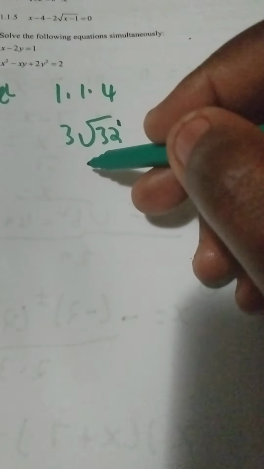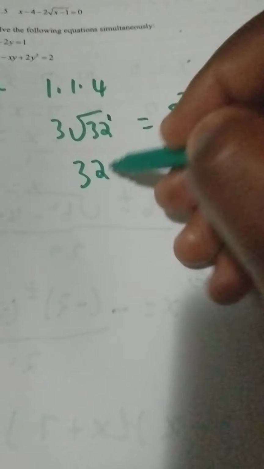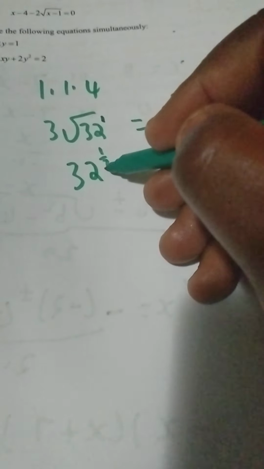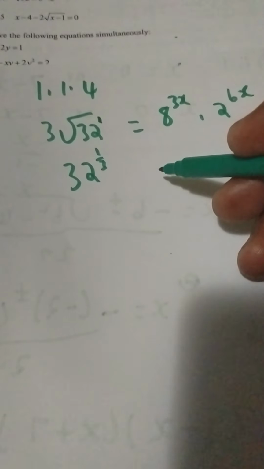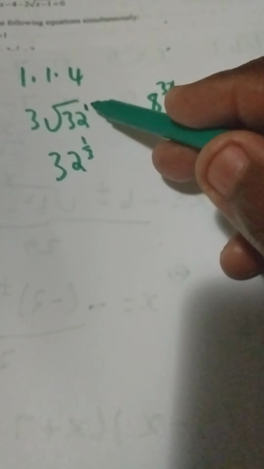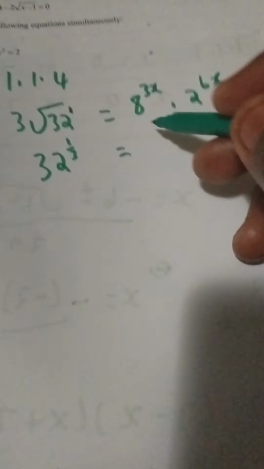So the square root must go. So this will be changed to 32 to the power 1 over 3, right? That will be 32 to the power of 1 over 3, because I need to remove the square root, which will be 32 to the power 1 over 3. And then I come this side.